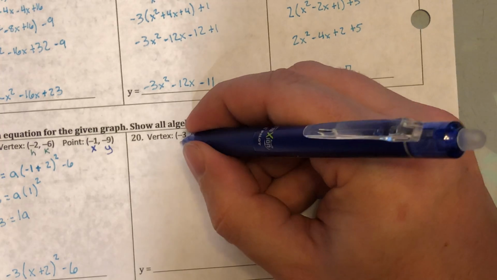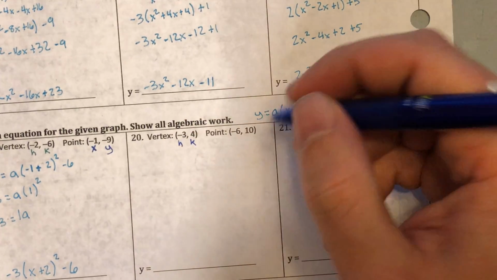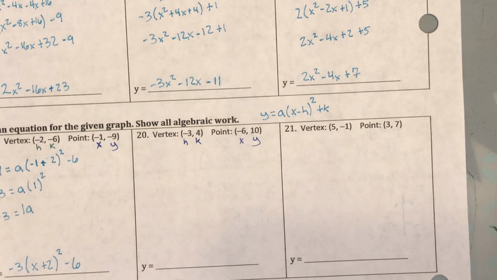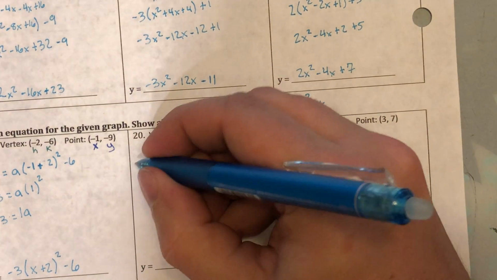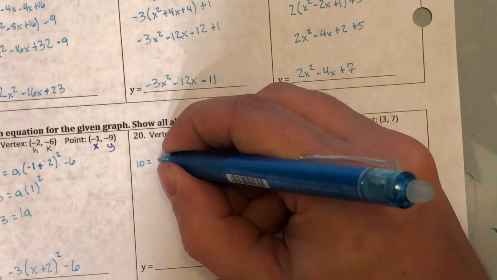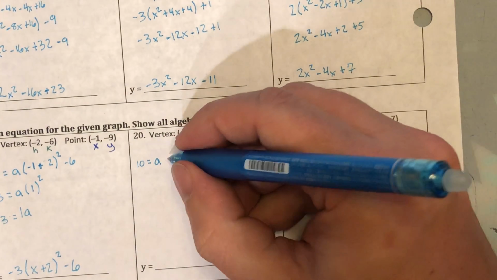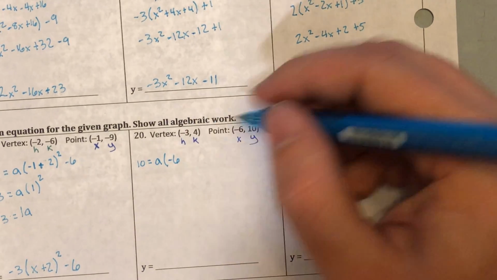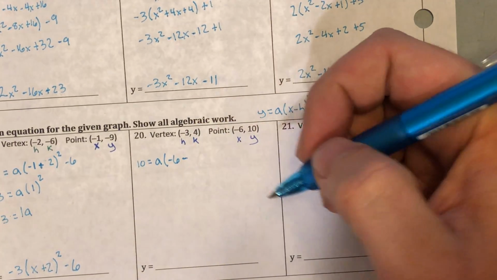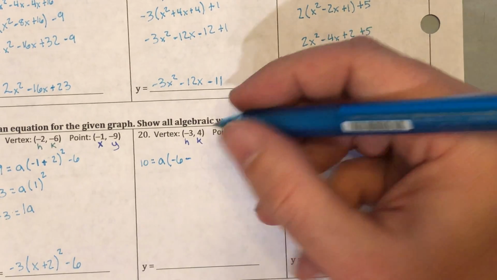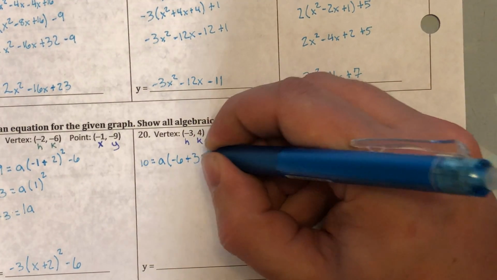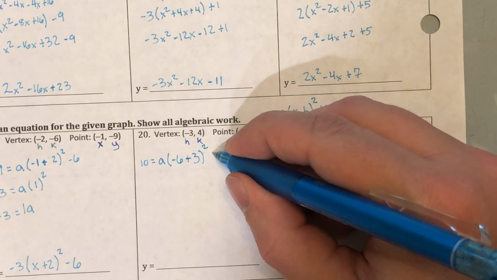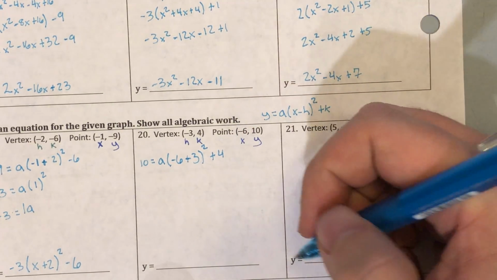Looking at 20 again, my vertex gives me an h and a k value. My point gives me an x and a y value. So I have 10 equals a, because I don't know my a value. Open the parenthesis, x, or -6, minus the h value is -3, which again, if I subtract a negative, becomes plus 3, squared, and then plus my k value, 4.